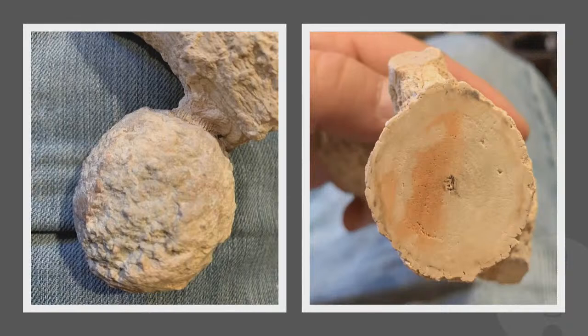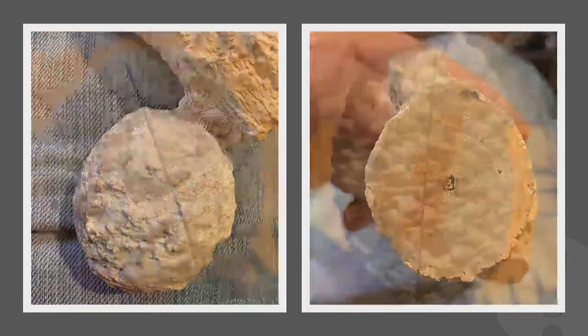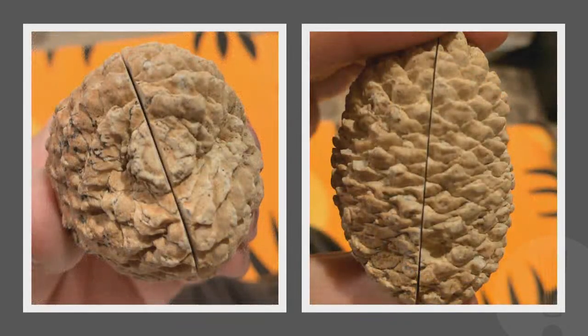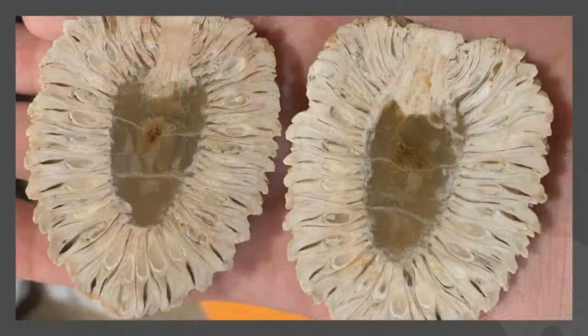These specimens are from Patagonia. It was basically in a volcanic eruption that happened 120 million years ago in Argentina that buried this forest of trees and left behind these fossil specimens. And here is that cone that I showed you. I showed how it's been cut. So pretty interesting to see the inside of a Jurassic cone.